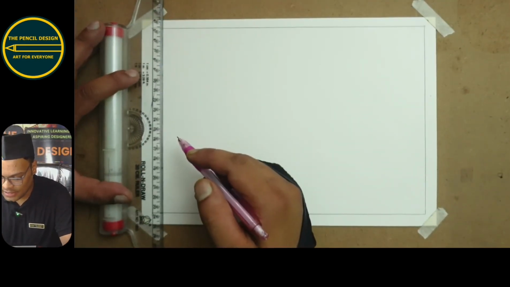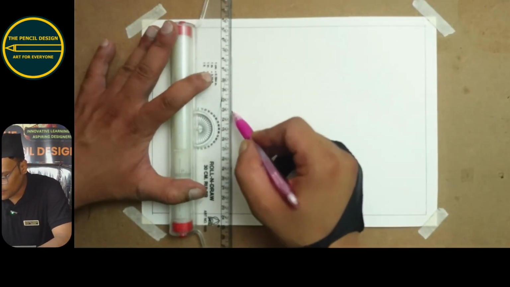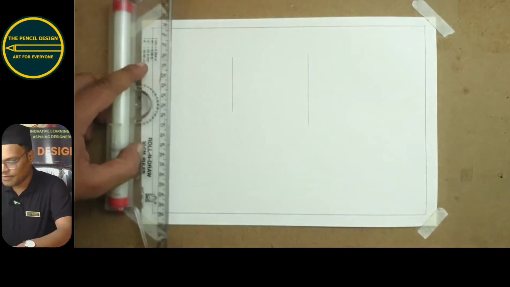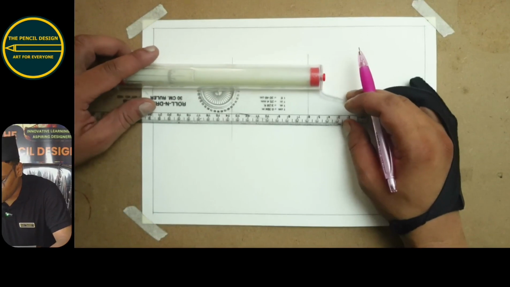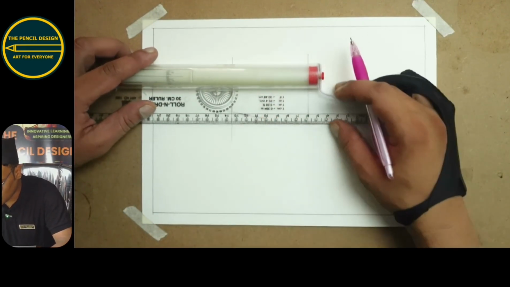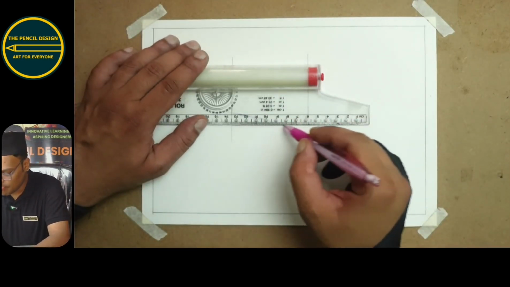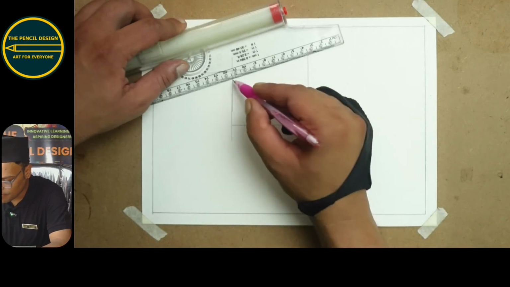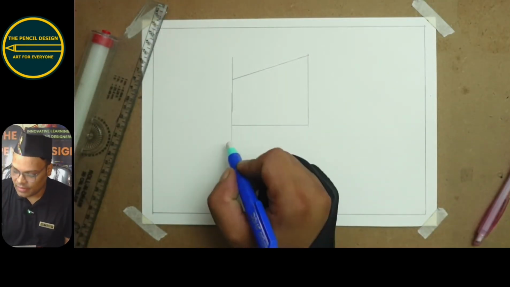So I'm making an interior. What I'm going to do here, somewhere else. It depends. What do you want to make? So I'm making the wall first of all. So this is slightly different.